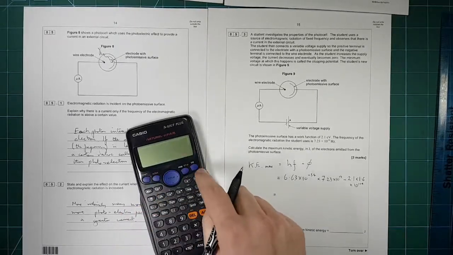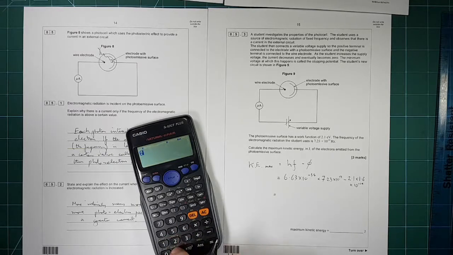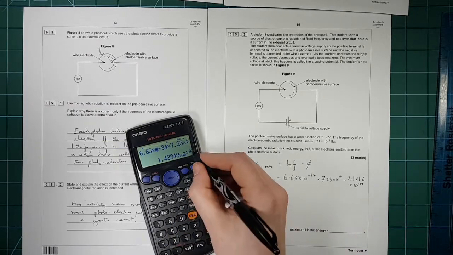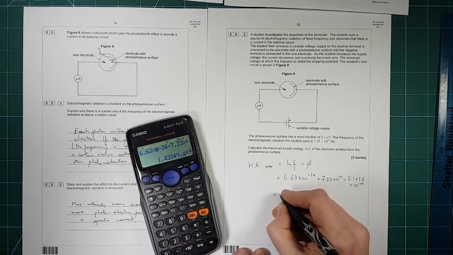So we can put that all into the calculator. 6.63 times 10 to the minus 34 times by 7.23 times 10 to the 14. And then we take away all of this in brackets. So 2.1 times 1.6 times 10 to the minus 19, close bracket. And we get that amount, which seems about reasonable. It's times 10 to the minus 19 there.